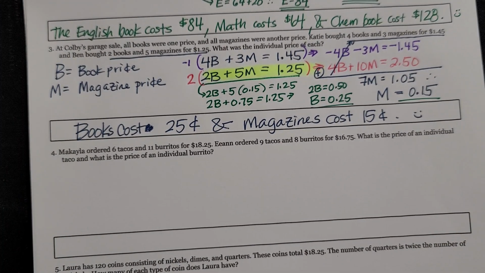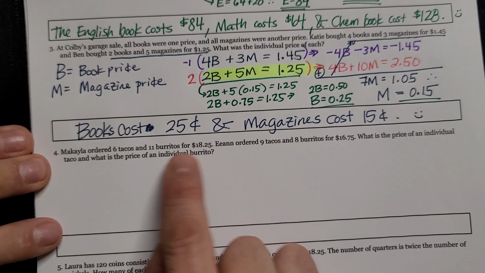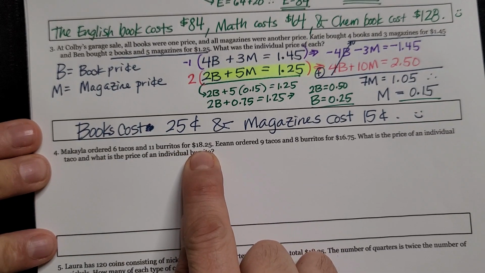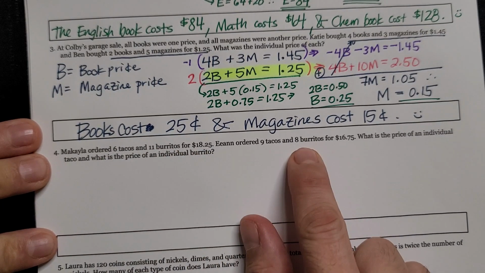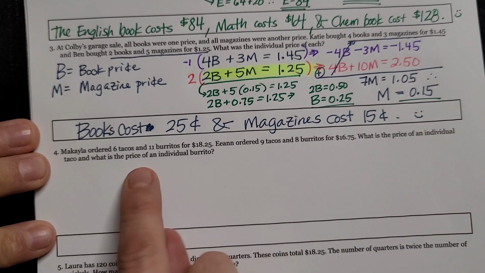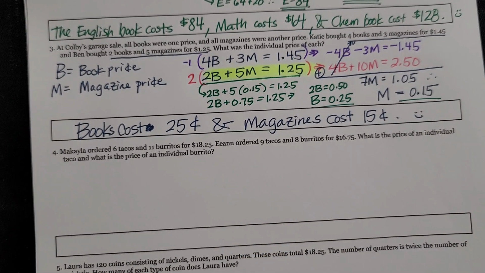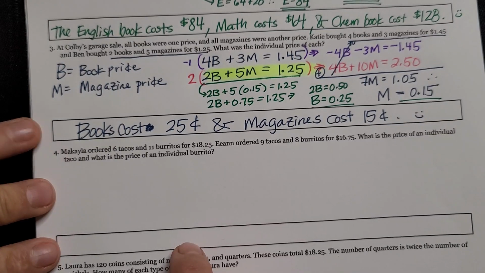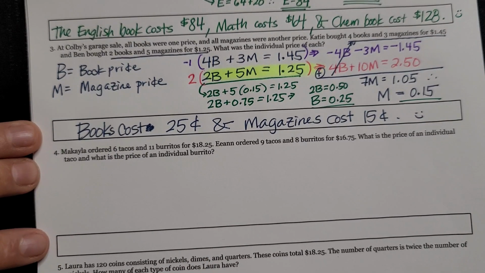Michaela ordered some food. Some tacos and burritos. She ordered 6 tacos and 11 burritos for $18.25. Ian ordered 9 tacos and 8 burritos for $16.75. What's the price of an individual taco and what's the price of an individual burrito? All right. Heads up. Start with labels.